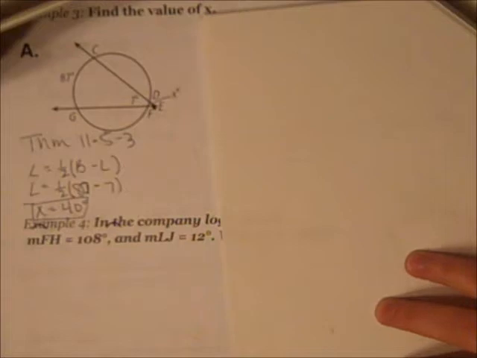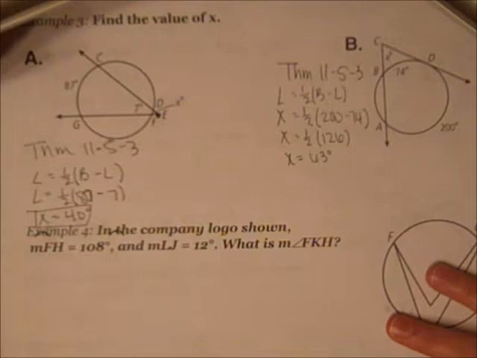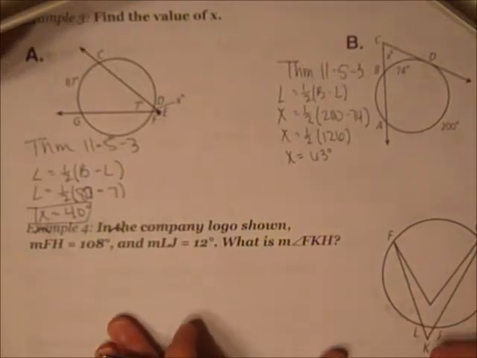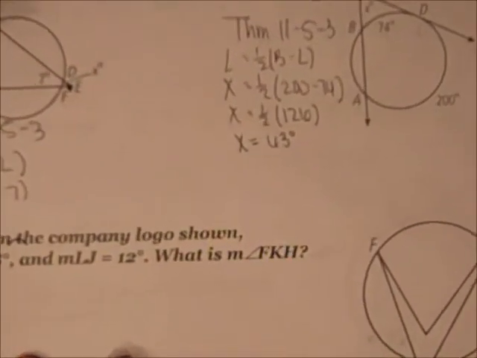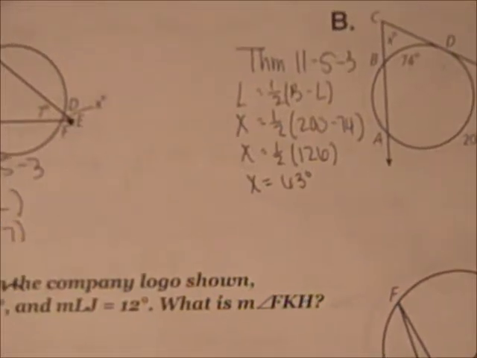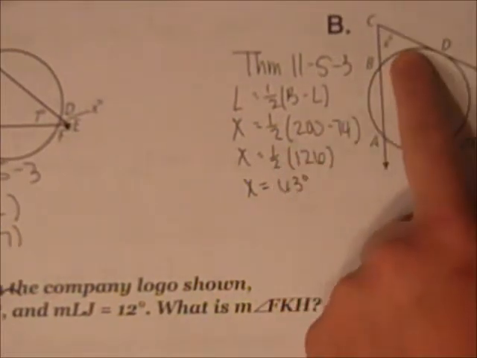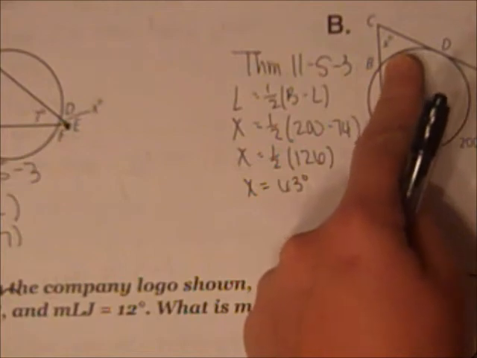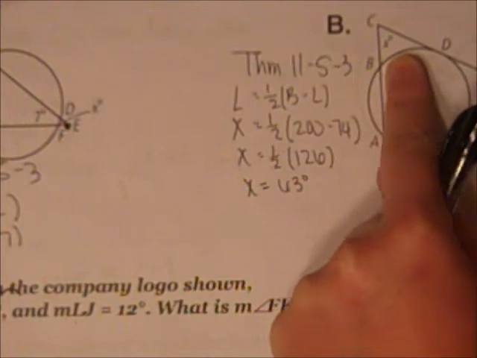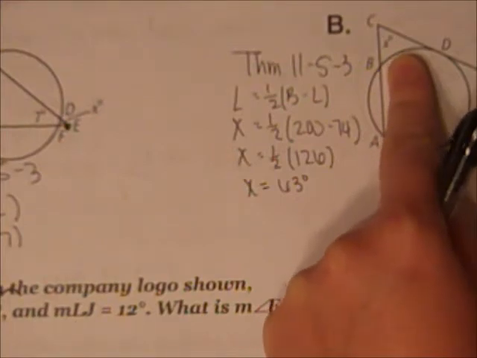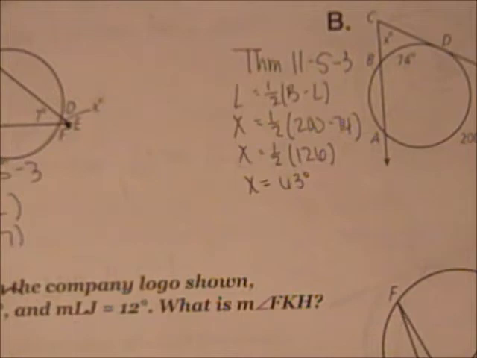Okay, pause here and try B, which is exactly like this. Same thing, still 11.5.3. Let's zoom in on this side. So this one, same story, 200 minus 74 is 126, so that would be 63. The other way this presents itself is if I give you the angle but not one of the arcs, you're still going to set up the equation the same way. It would just take a little bit more solving. It could also introduce quadratics, and the geometry would be the same, but the algebra can get increased at any time.